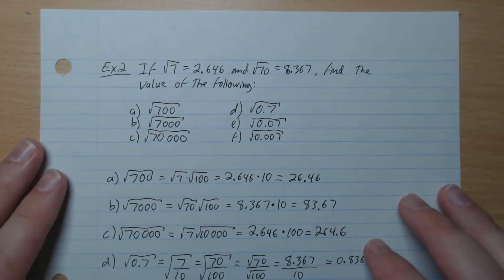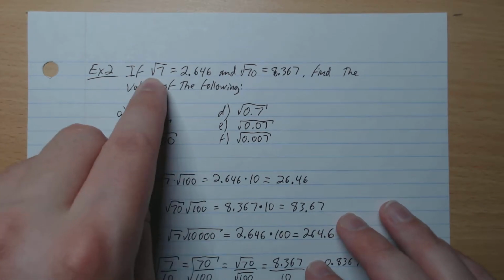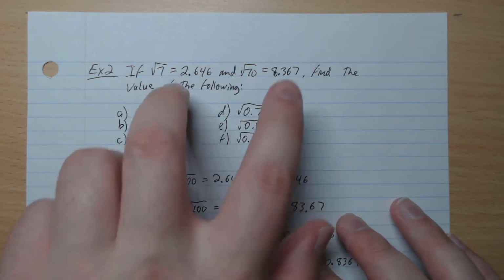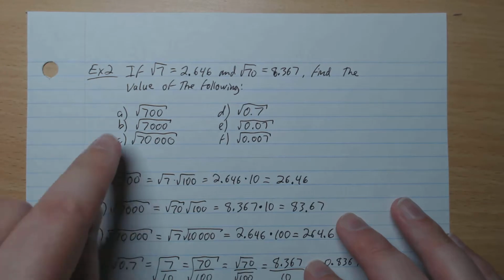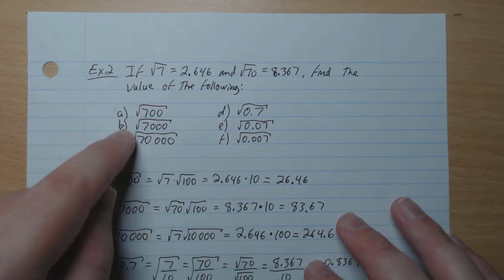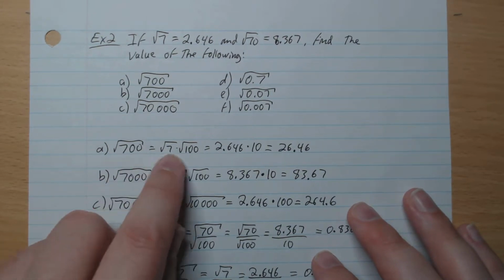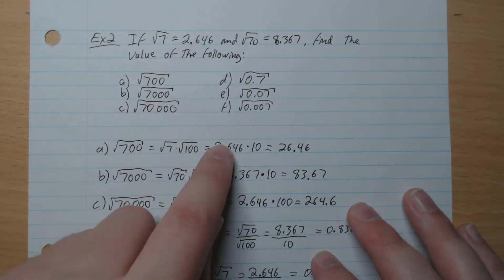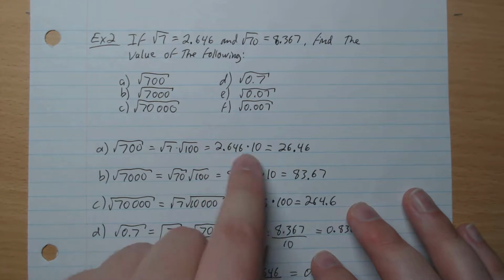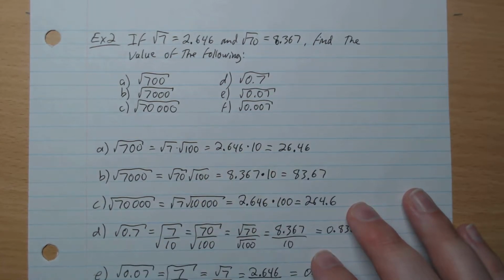Okay, let's do another example. Example 2. Let's say we know root 7 and root 70 to be approximately these values. We're going to find the values of these square roots. So first, 700, which is 7 times 100. Root 7 is given. Root 100 is 10. Multiply that, 26.46.